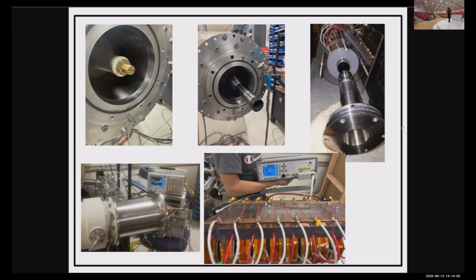This is a simple way of describing it. You need to align everything. Alignment is very critical in our devices, because if you have a misalignment, you're going to excite other modes. Those waveguides usually have higher order modes, because you want a bigger pipe to handle more power.